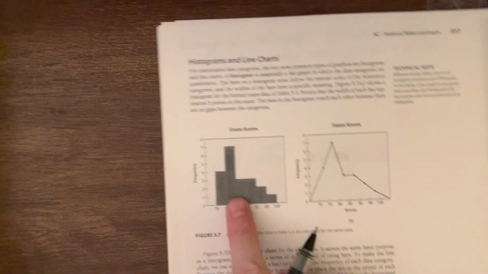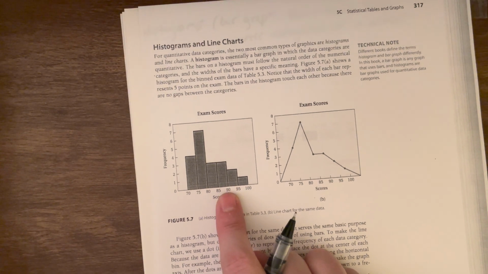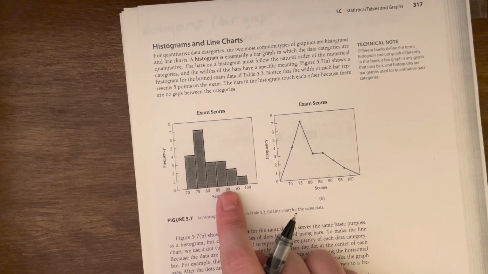So just going back to the number grades one more time. We'll do this one more time.